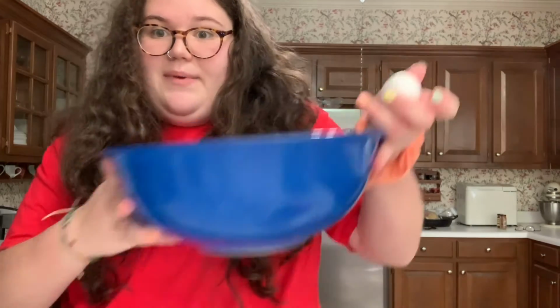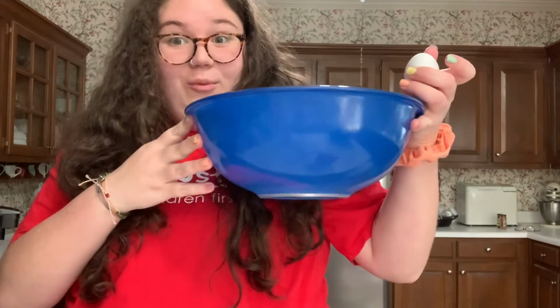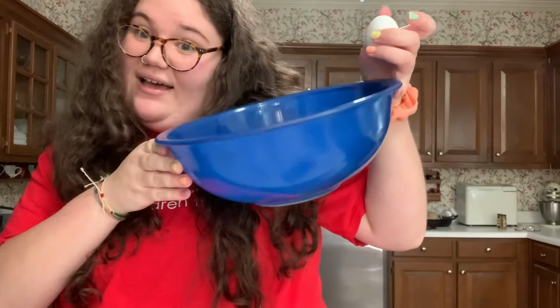And I'm using this big mixing bowl, like the one that was in a birthday basket for Tia when they like to bake together, bake their cookies.